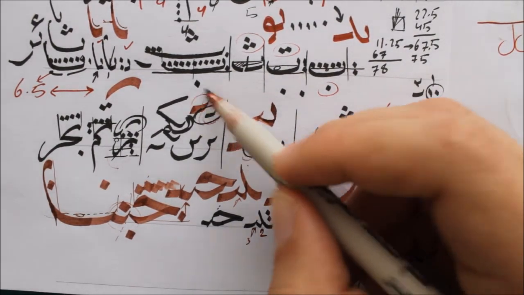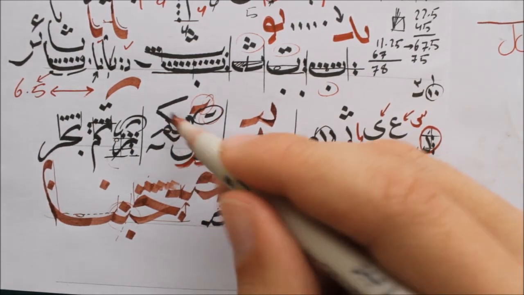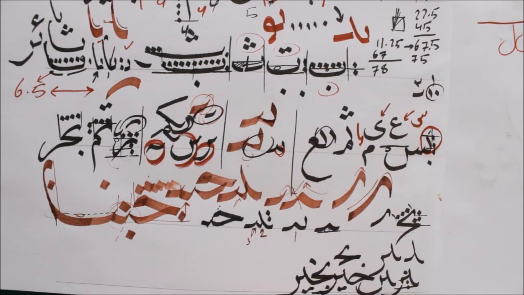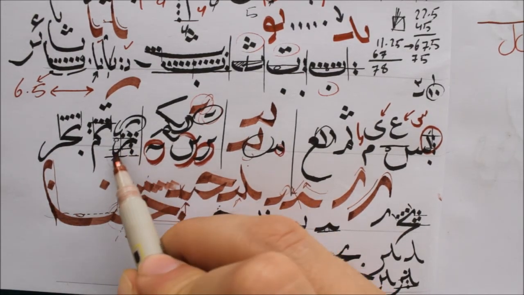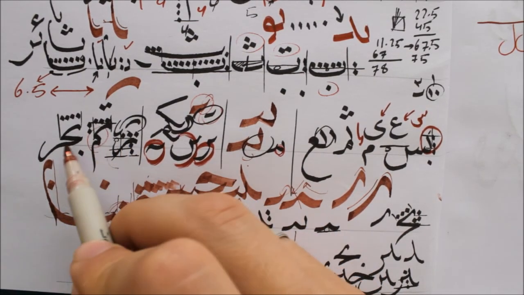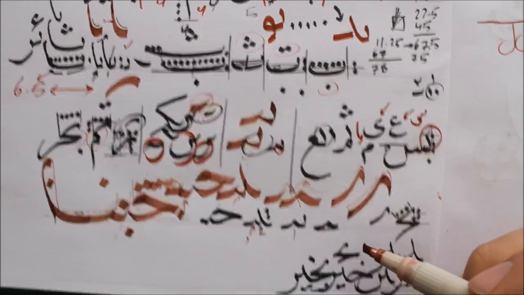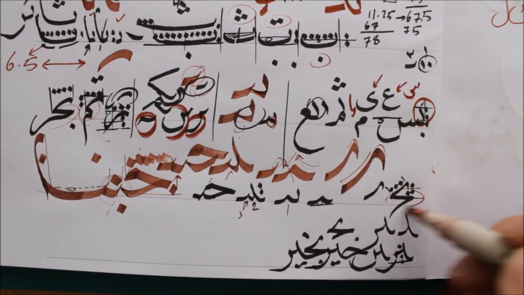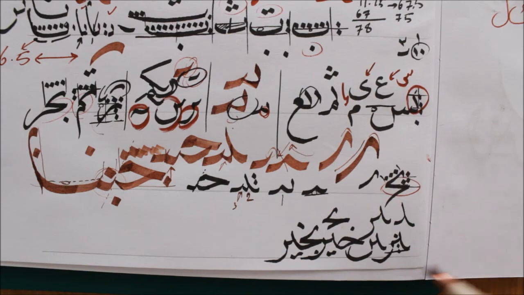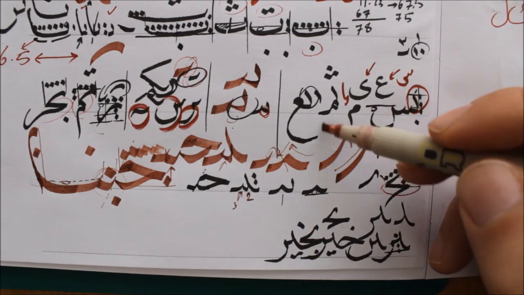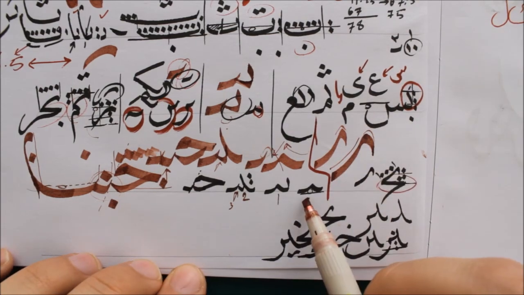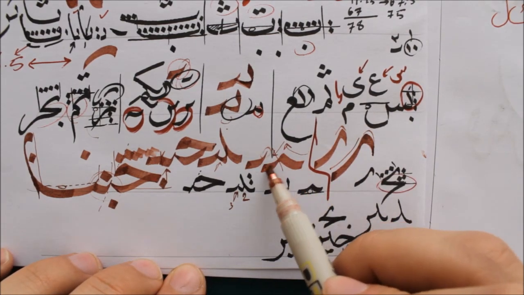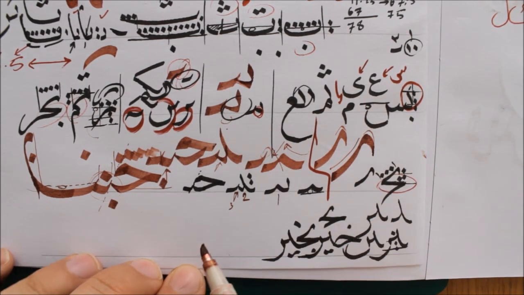Then we talked about this small connection that comes with a Ra, Nun, Kaf, and Ha. We talked about the one that is derived from a Ra, we use with Meem and Ha. Then we talked about the one that comes with a Ha and Kha and Jeem. Then we moved on to the middle Bas. We've got one here that is basically going up then continuing like a nudge.